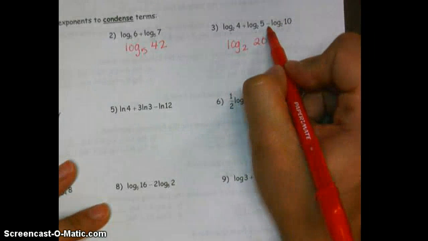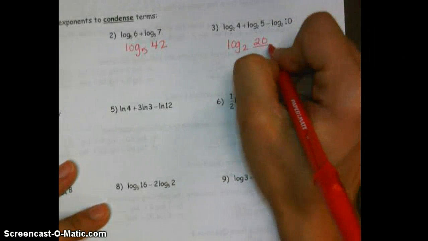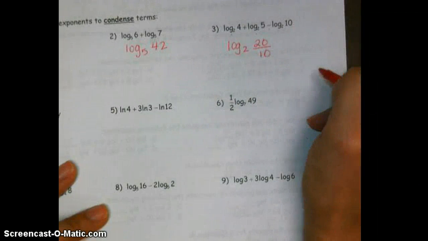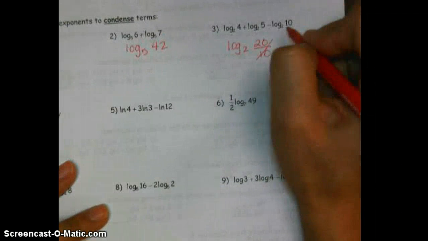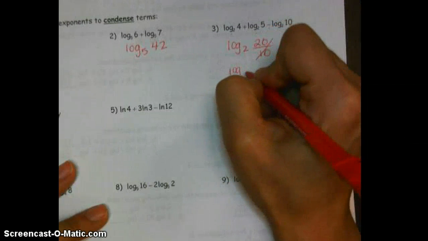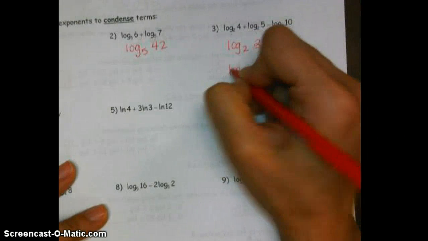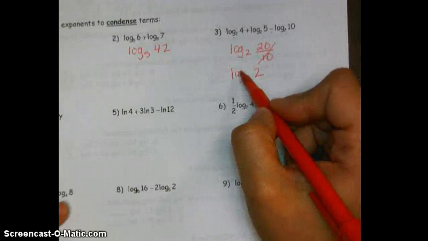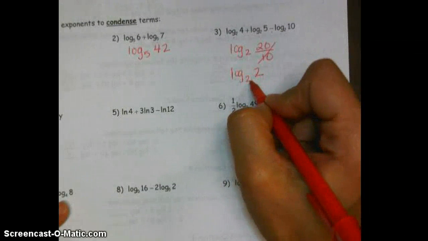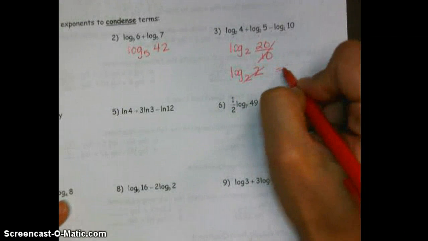This subtraction means I'm taking it and I'm dividing my arguments. This can further reduce to log base 2 of 2. And then from our other notes, we've discovered that this log base 2 of 2 cancels to 1.